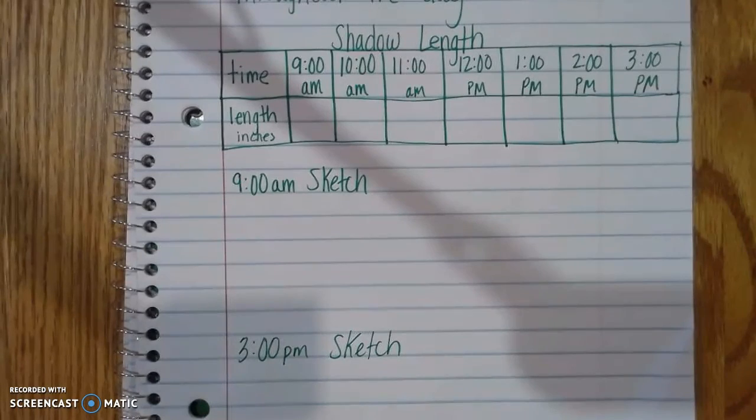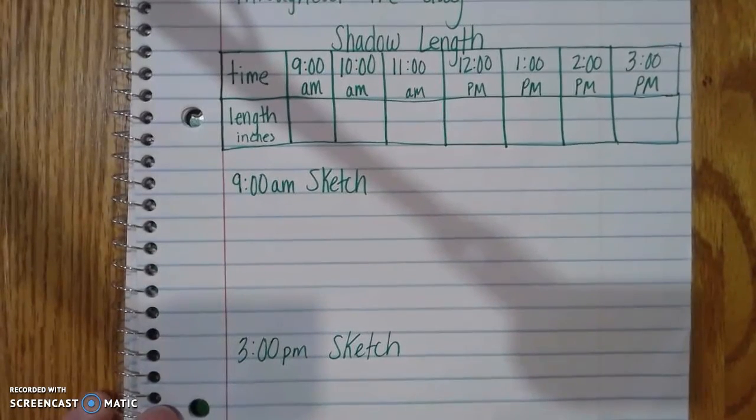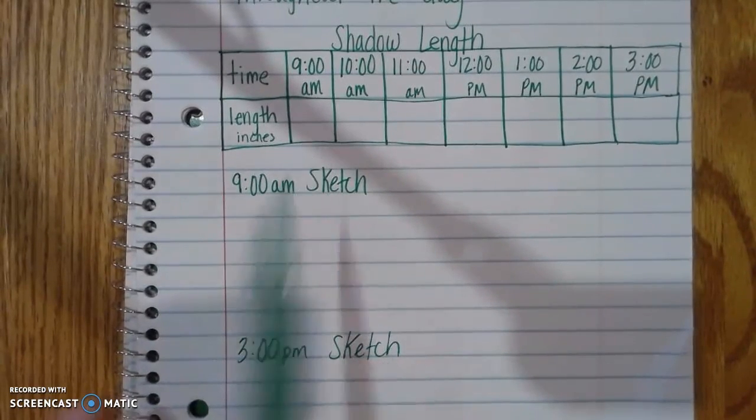Okay, so you have your data table and you're going to use this tomorrow. And at each of these times, I want you to measure the length of the shadow.